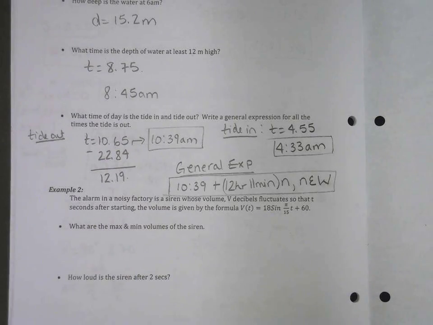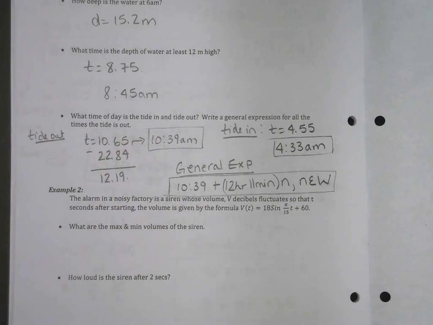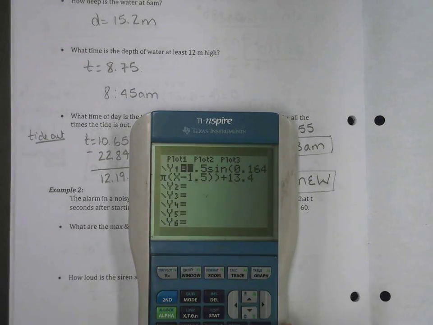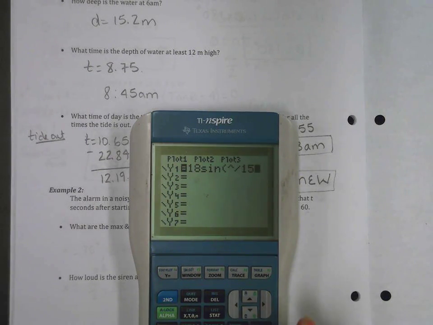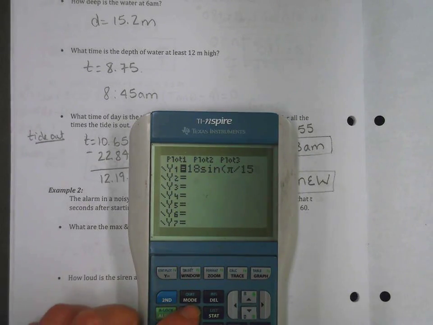The sound has this frequency that goes high and then it goes low and then it goes high and then low. So it's repeating this regular pattern, which can be referred to as a trigonometric function. So in my calculator, I'm going to type this equation, 18 sine of pi over 15 x, close that bracket, plus 60.